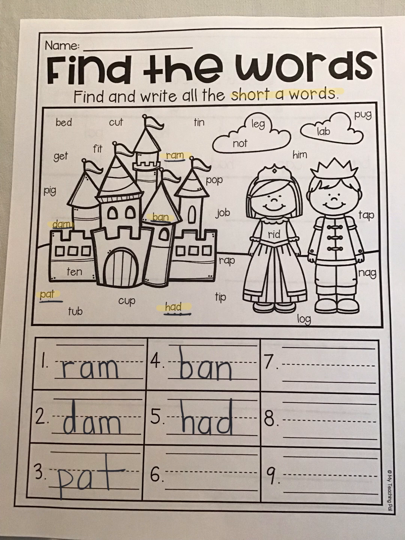Searching for another word that has a short A sound. Right here next to the castle, the word is wrap. R-A-P. Wrap. Please write the word wrap.